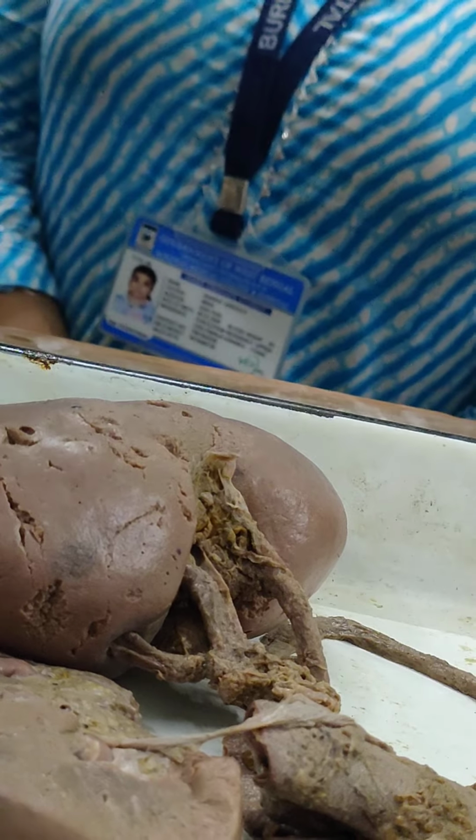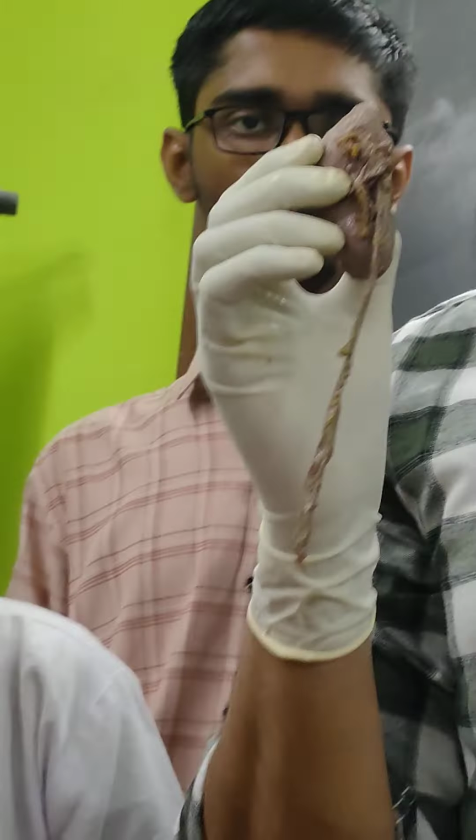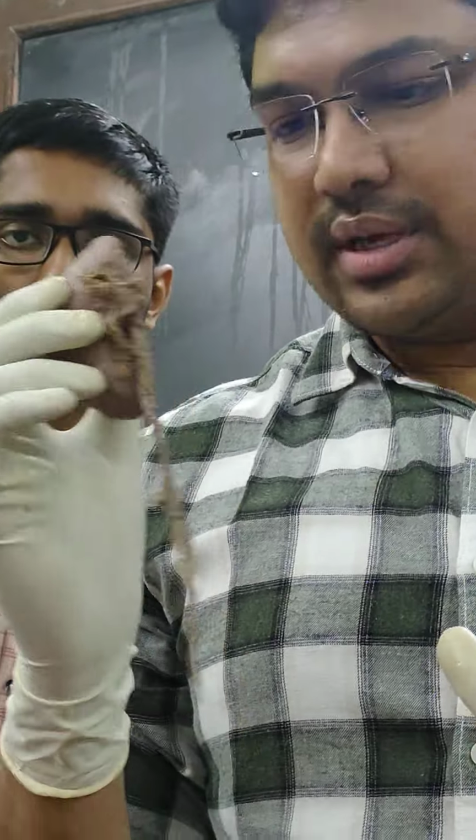Okay. So how to keep it in anatomical position? We have found out the borders and surfaces and everything. Now how to keep it in anatomical position? Because this is the right kidney over here, you have to hold it with the right hand. It is not a midline structure. Right is right, left is left.